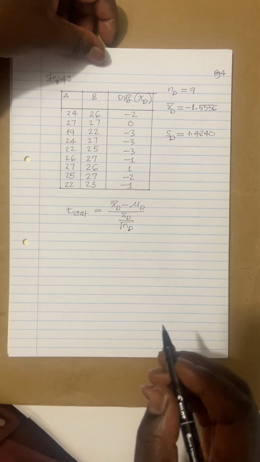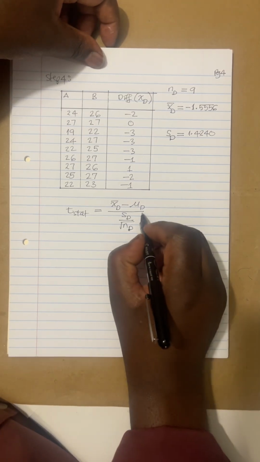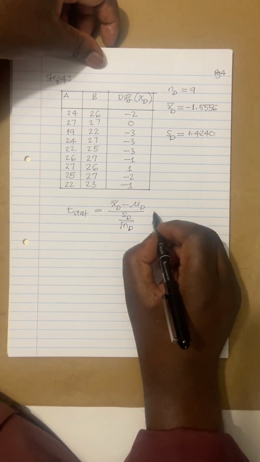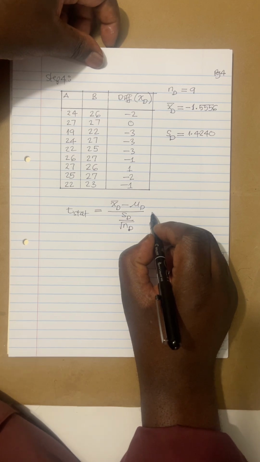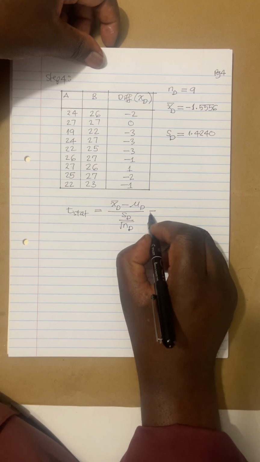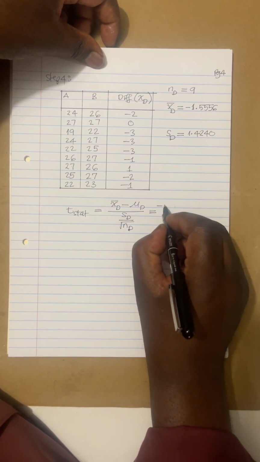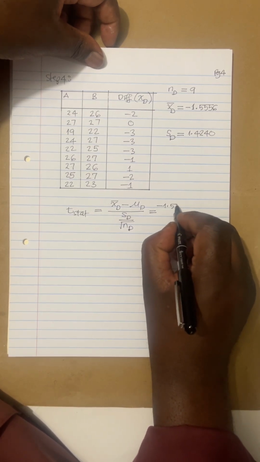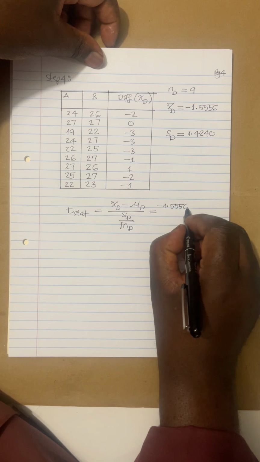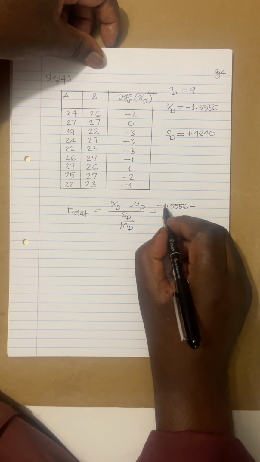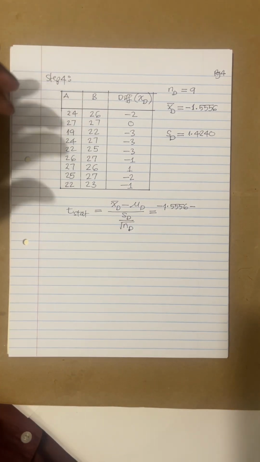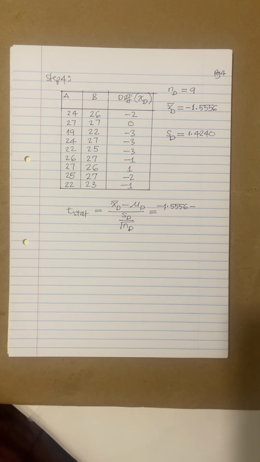Right. Now let's punch in the numbers. I'm going to have to come this side maybe. Hopefully I can have sufficient space. I do have space. Okay. So this is equal to X bar D, that's minus 1.5556 minus, remember mu D is actually 0. Let me just get the page where we wrote the alternative hypothesis. Here we go.